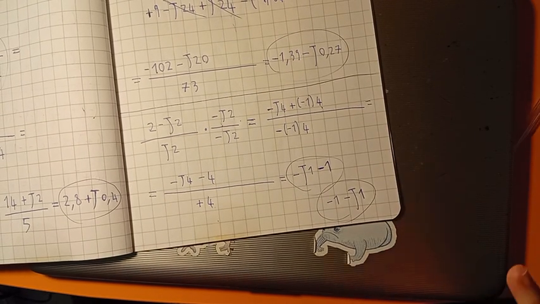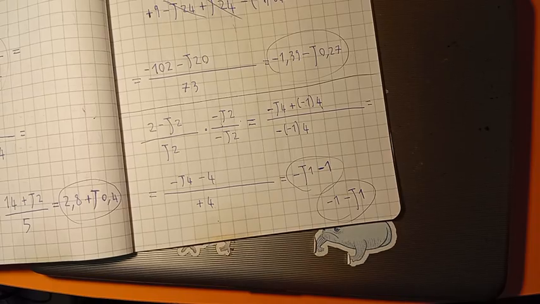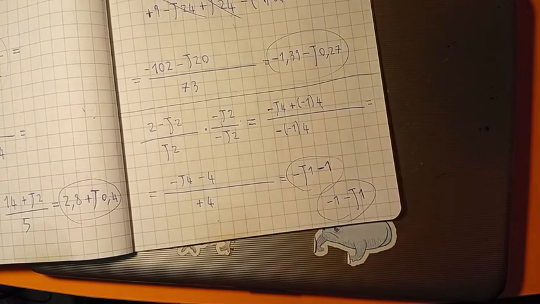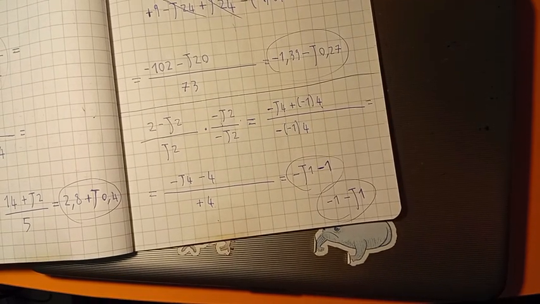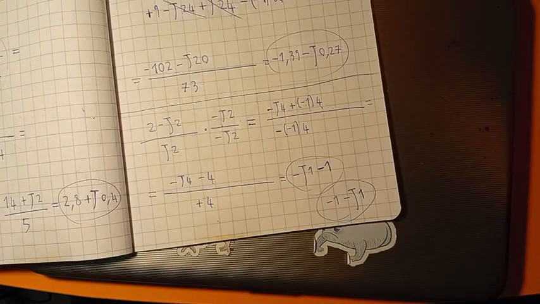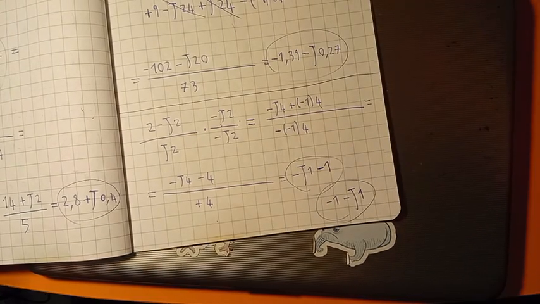Okay, we have done all the 4 operations with complex numbers. I hope that everything is clear enough in this video. I hope that you have understood everything I explained.